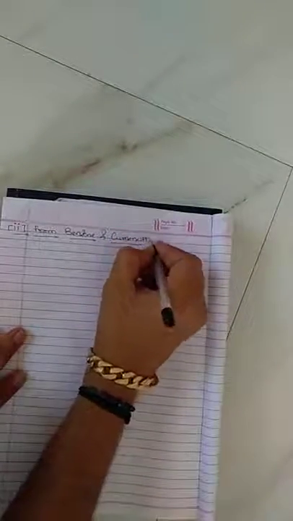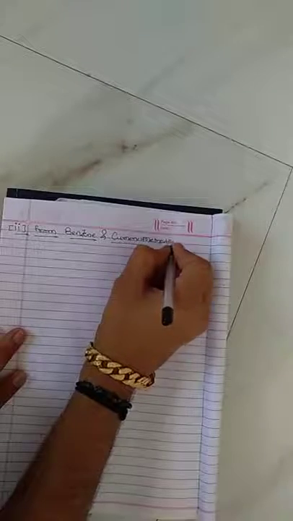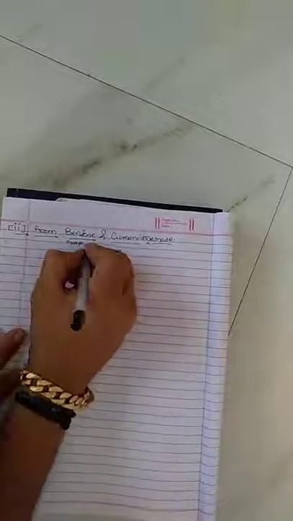The second method for preparation of phenol is from benzene, and here we will write it is the cumene method, from benzene and propene. It is a well known method. We will start from benzene.